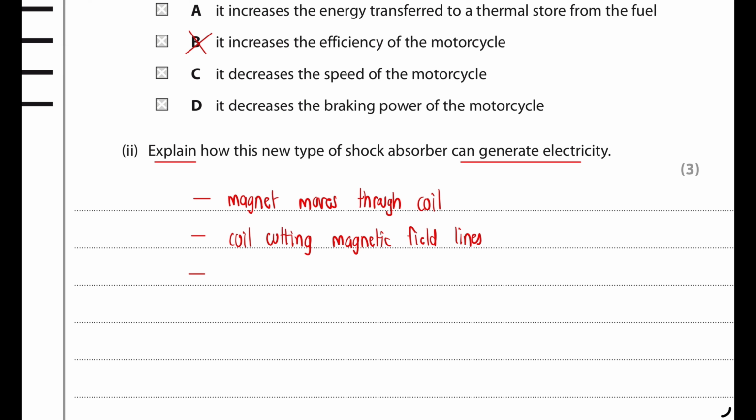And the last point is that inducing of voltage.